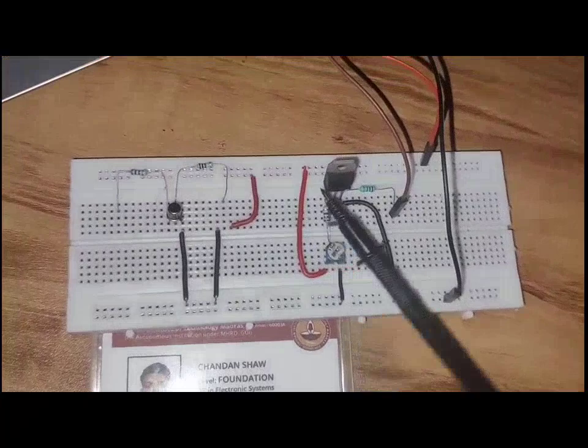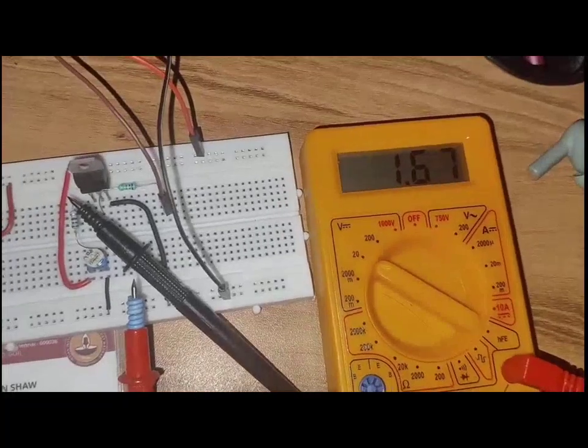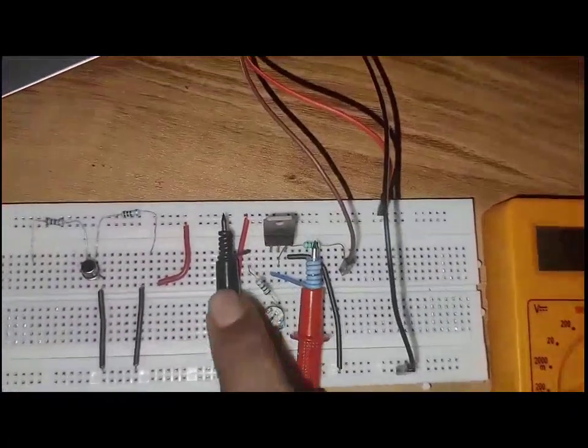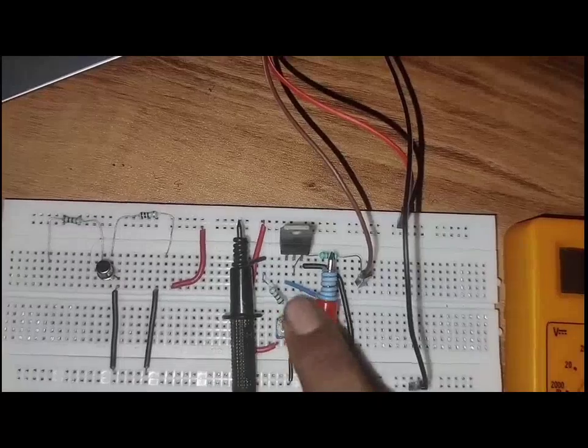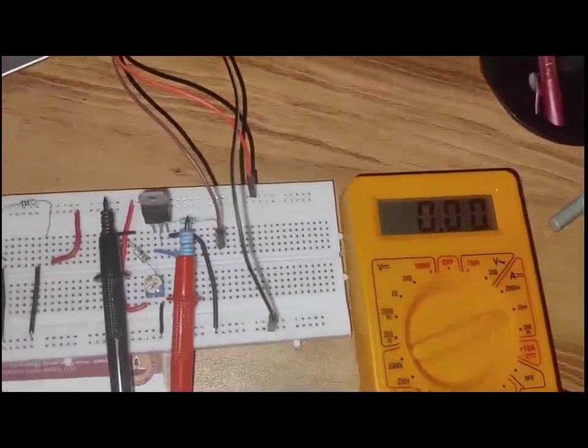Now we are measuring here, then it is 1.67, and this is at 0 volt 1.68, at 5 volt 1.72, nearly 1.7. You can see the resistance connected here in this way to measure IG.